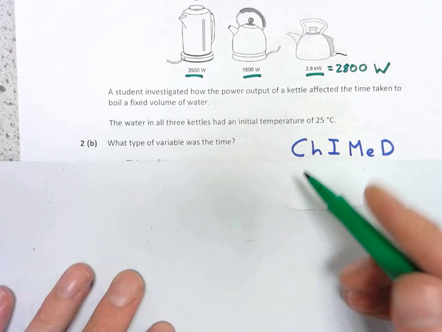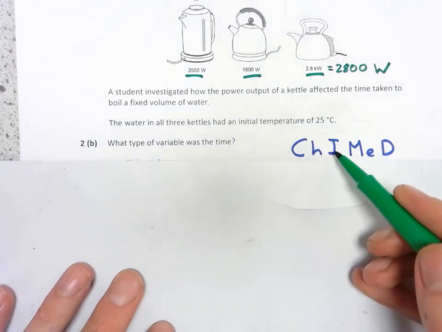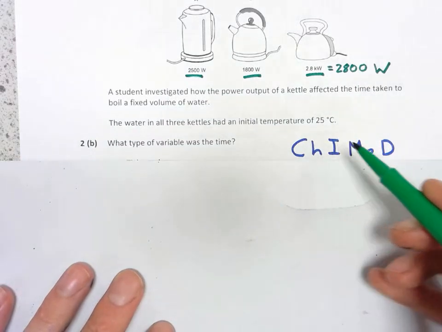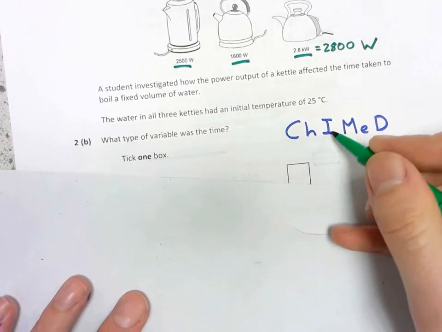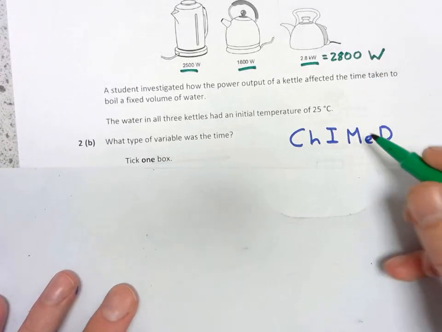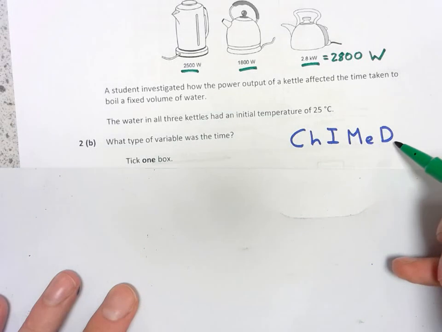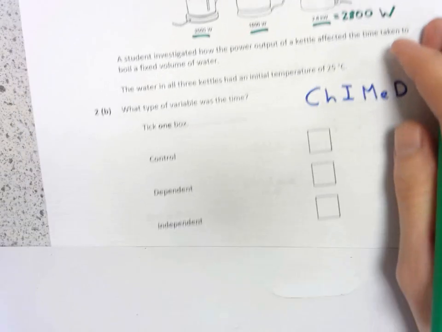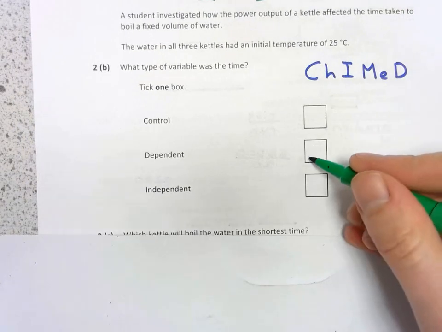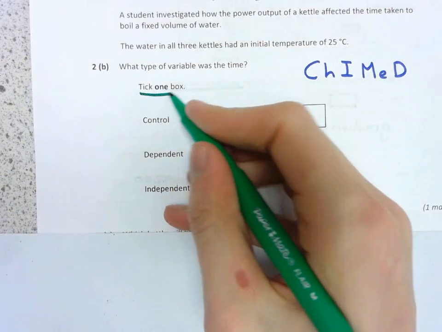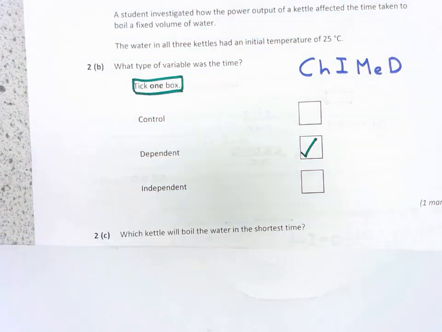If we use our CIMD, they're changing the power, so power must be independent. This is change, independent. And they are measuring time, measure, dependent. So time must be the dependent. And it says tick 1 box. So we just put a tick in there.